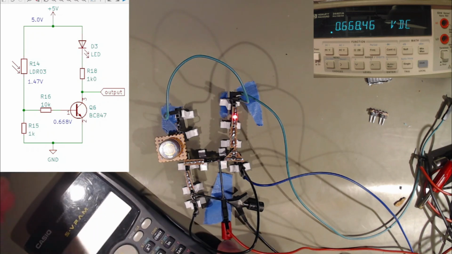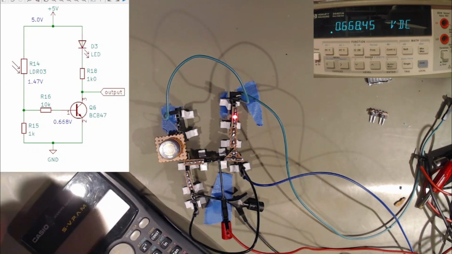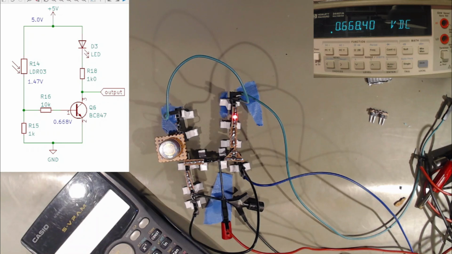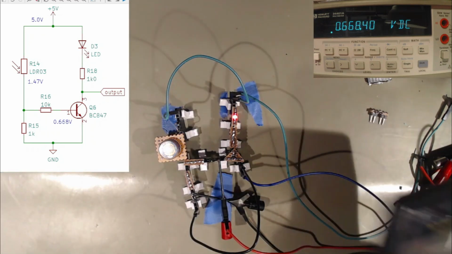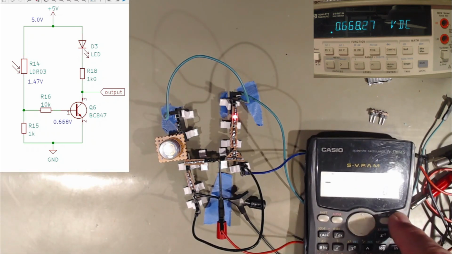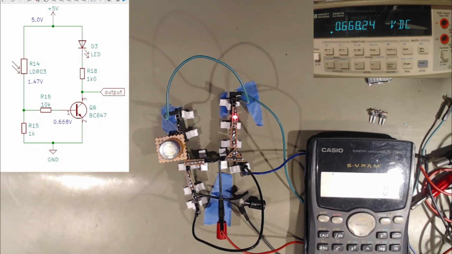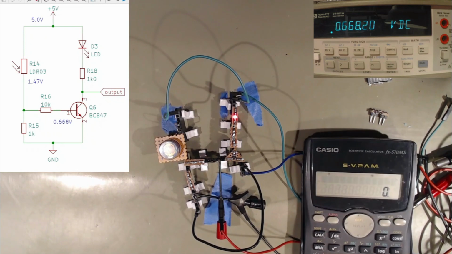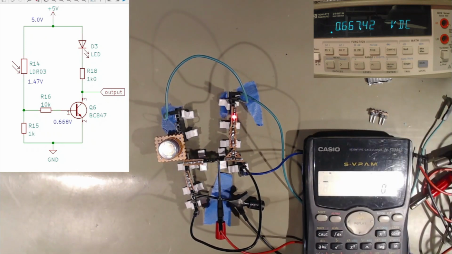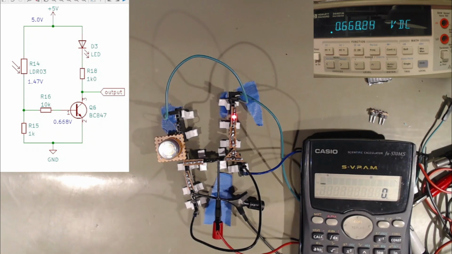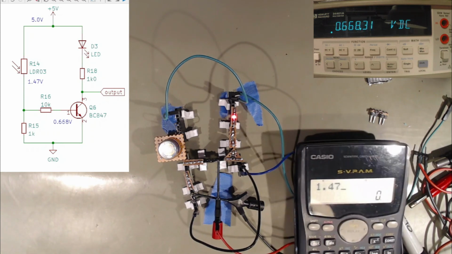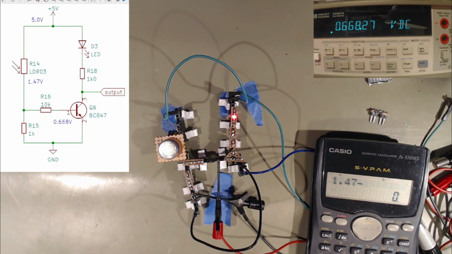Can you see it there? So we have 1.47 minus 0.668.